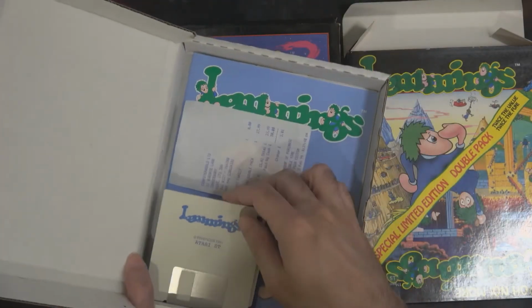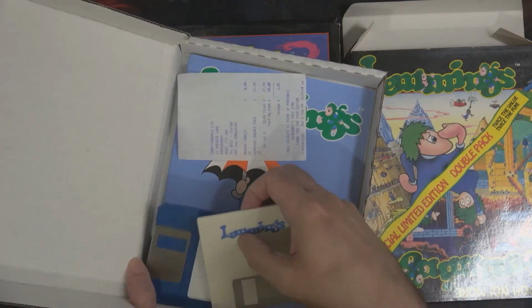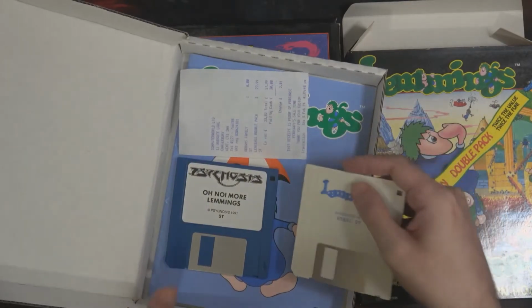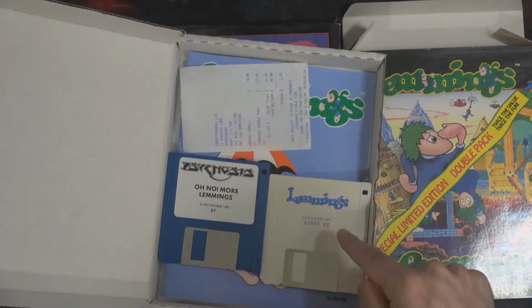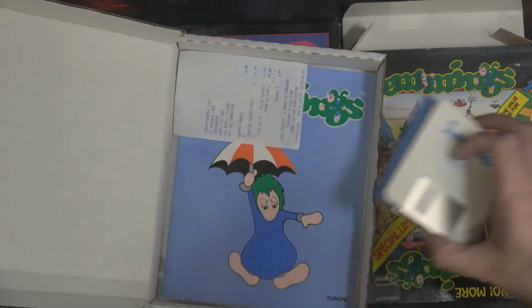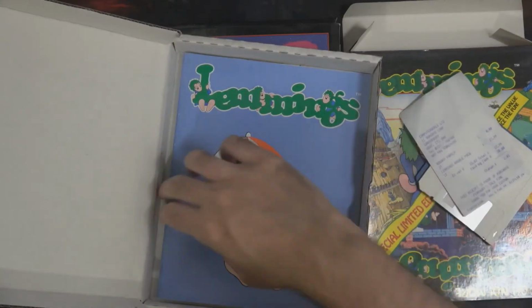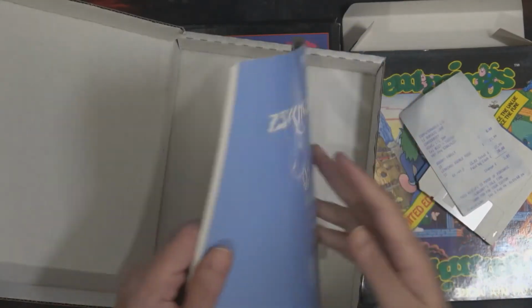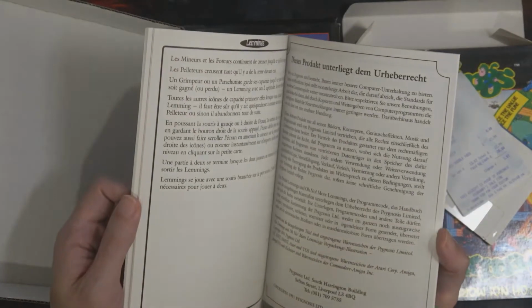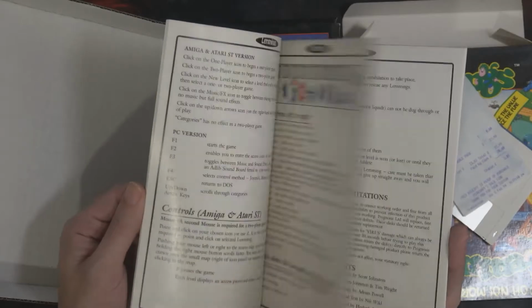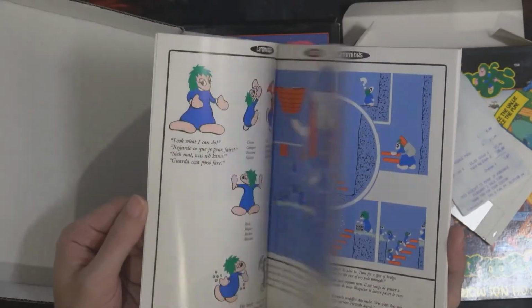But anyway, we've got Lemmings, and we've got Oh No More Lemmings. Well, you can see they've cheaped out a little bit and used a label instead of printing directly on the disc. These things happen, and it's absolutely no problem at all. And then let's have a look at the Lemmings manual, which, as followers of the channel will know, I've already got many copies of.